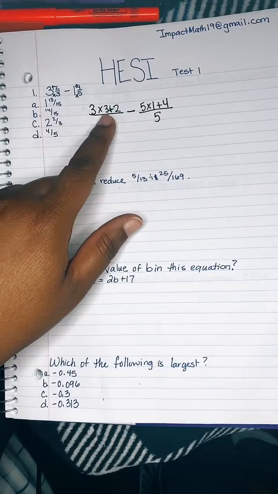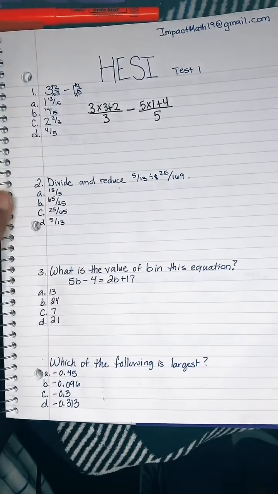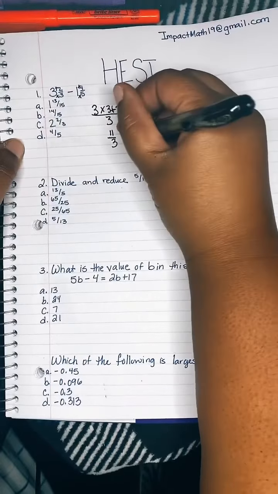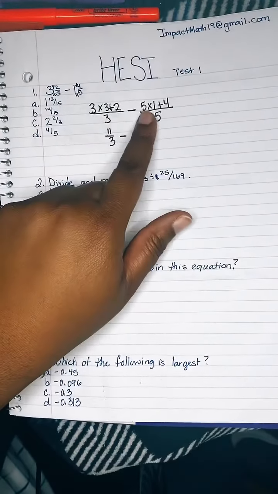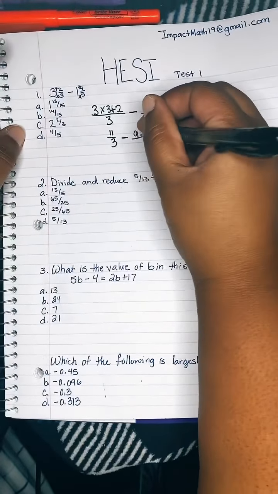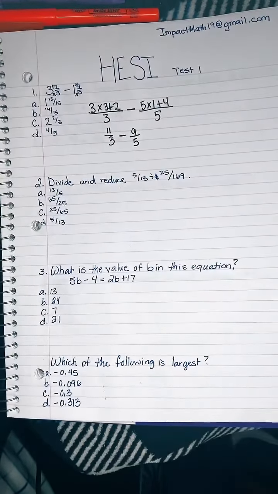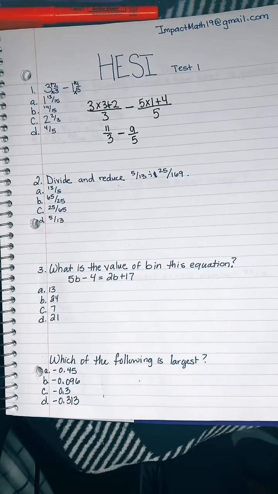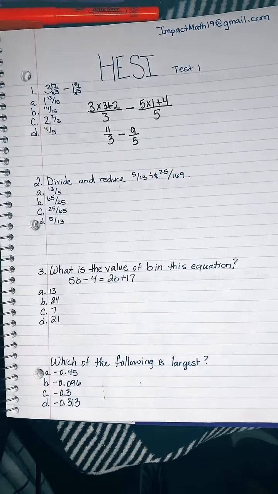So 3 times 3 is 9. 9 plus 2 is 11 over 3. Minus 5 times 1 is 5 plus 4 is 9 over 5. You guys, what do we have to do when we subtract fractions? Does anybody know what we have to do when we subtract fractions?